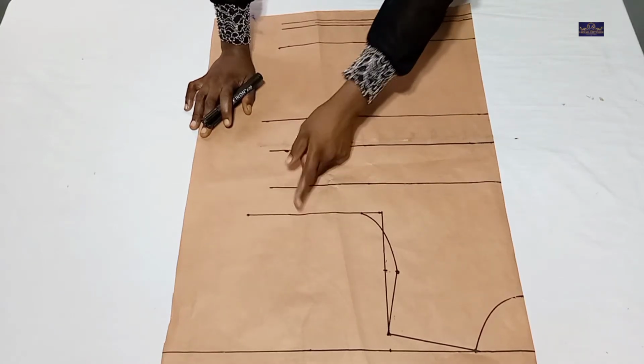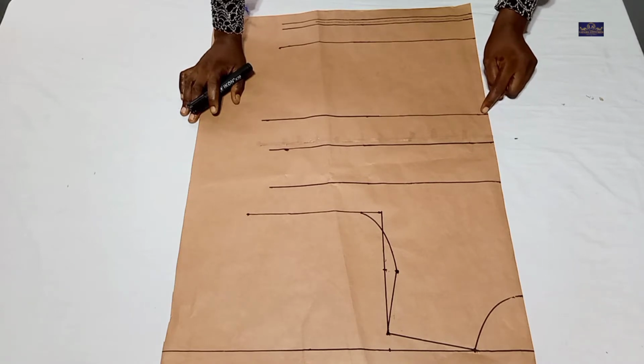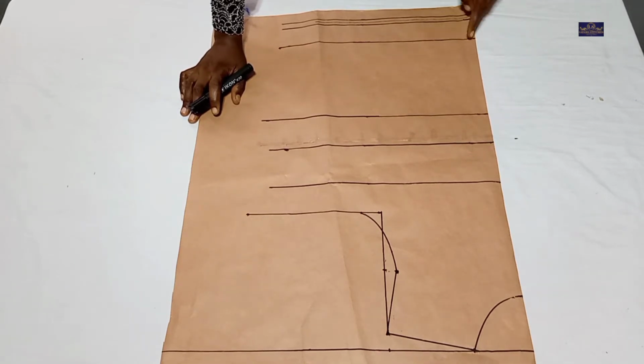This is my chest point. This is my bust point. This is my under bust point. This is my waist point. This is the hip point. And this is the full length of the blouse.